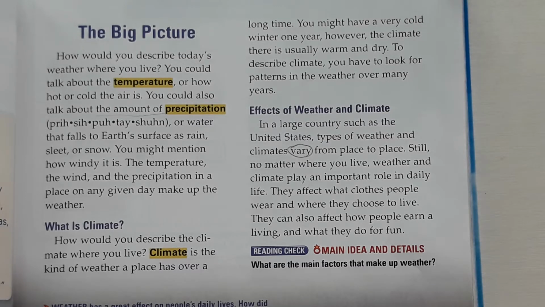The temperature, the wind, and the precipitation in a place on any given day make up the weather. What is climate? How would you describe the climate where you live? Climate is the kind of weather a place has over a long time. You might have a very cold winter one year. However, the climate there is usually warm and dry. To describe climate, you have to look for patterns in the weather over many years.